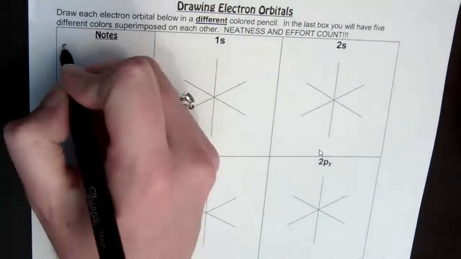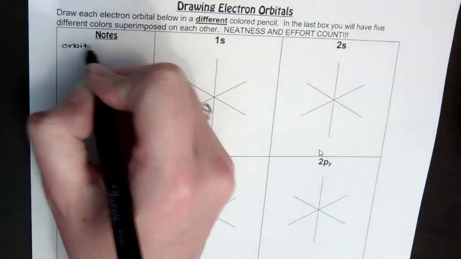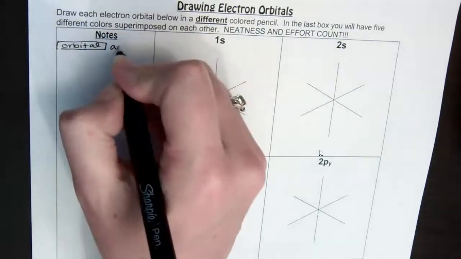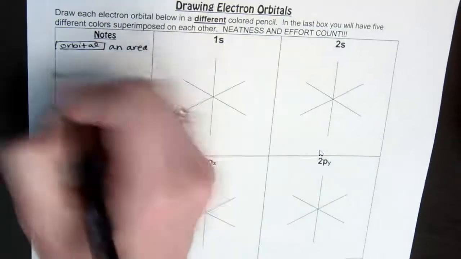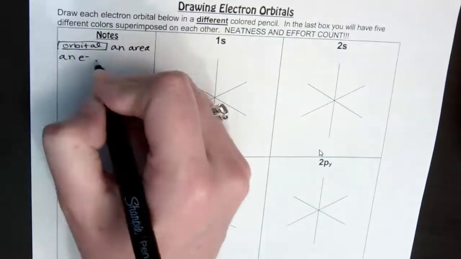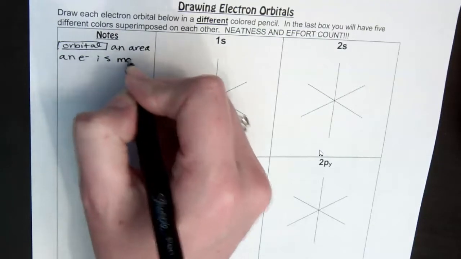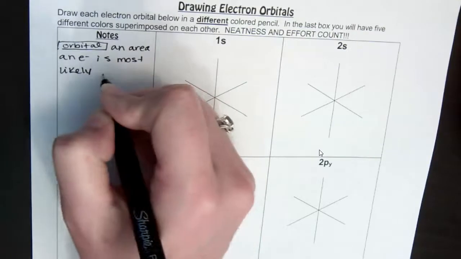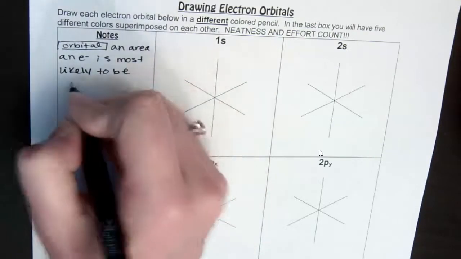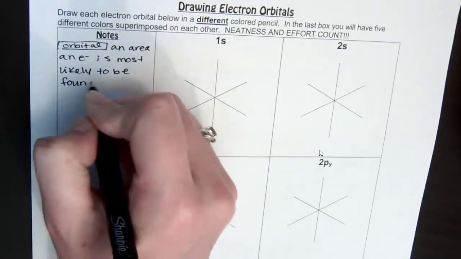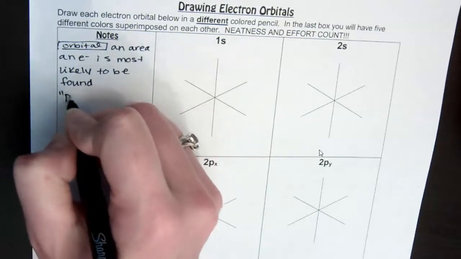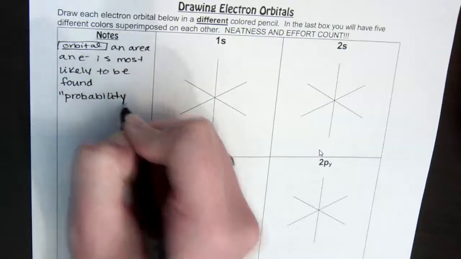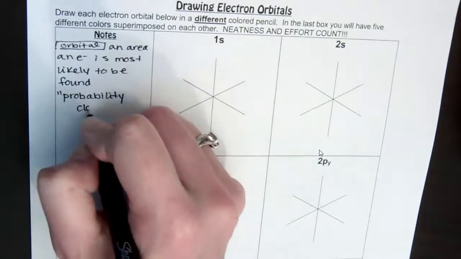So first, an orbital is an area an electron is most likely to be found. Sometimes people call it a probability cloud.